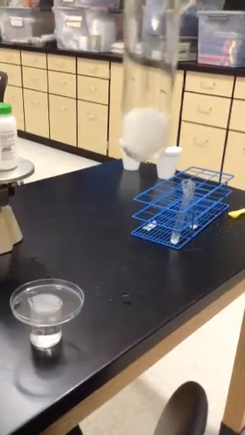Got my last solution of phenyl acetate. Let's melt it down.